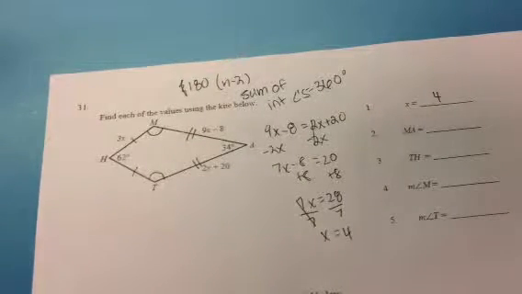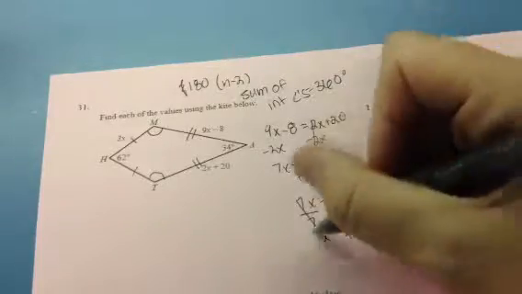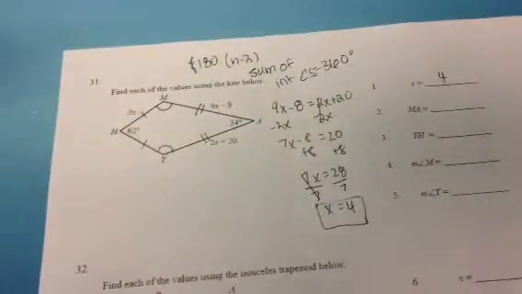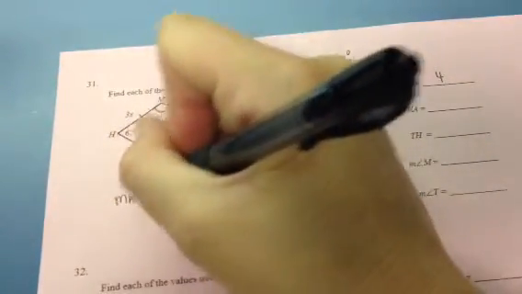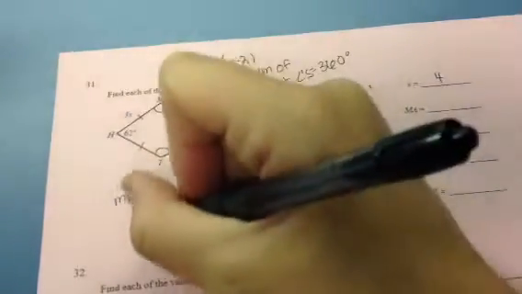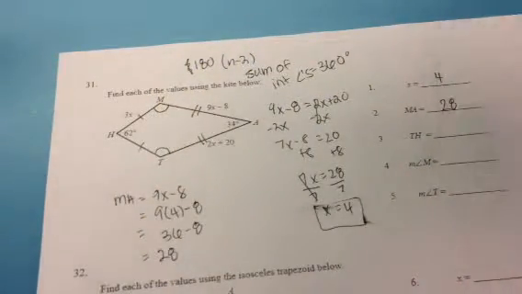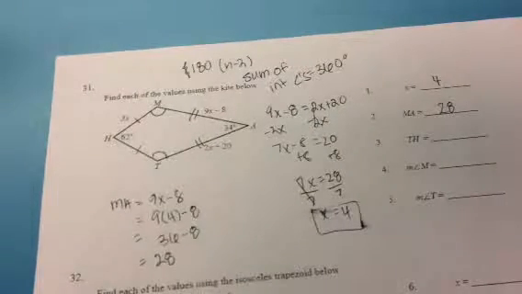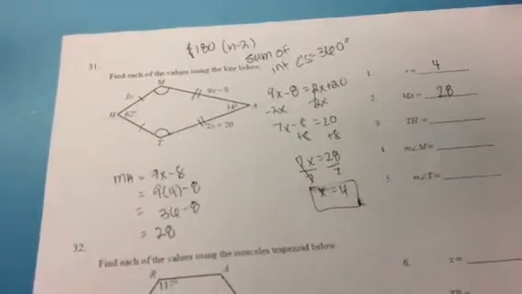All right, next, to actually find the length of MA, all I need to do is substitute x equals 4 back into this expression. So if the length of MA is 9x minus 8, and x is 4, that's just 9 times 4 minus 8. So that is 36 minus 8, which is 28. All right, so we know MA is 28. AT would also be 28. We're not asked to find that.